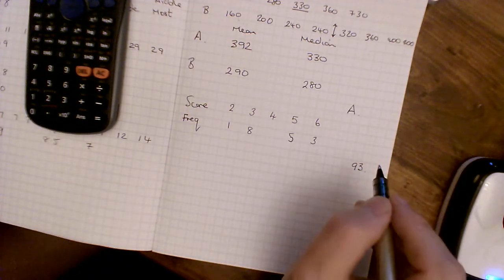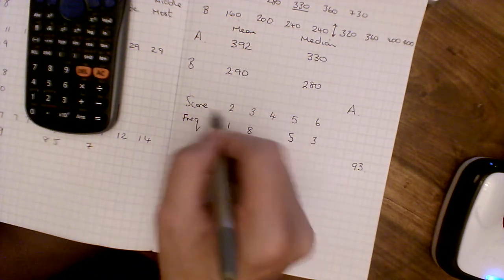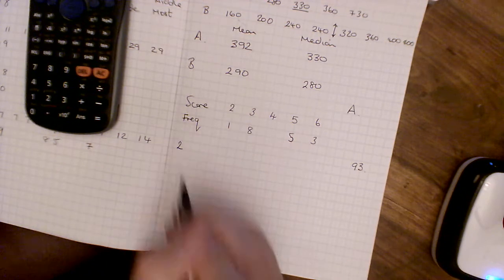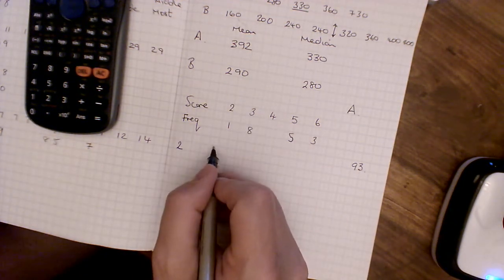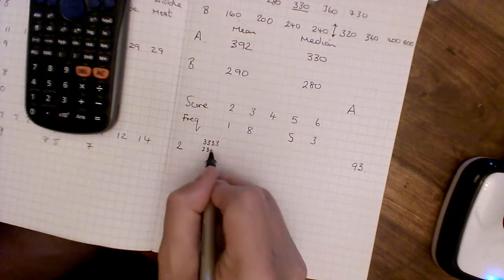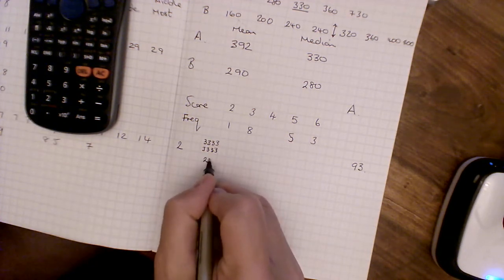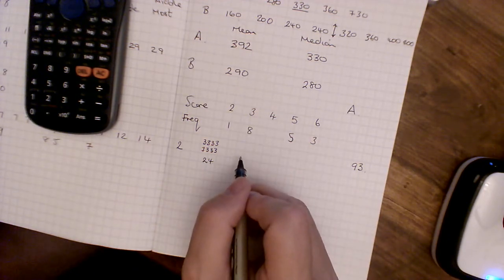So what I've got to do here is work out the total score. The frequency of a score of 2 is 1, so there was only one 2. There were 8 3s, which add up to 24. We don't know how many 4s there are, so the 4s are a bit of a mystery.